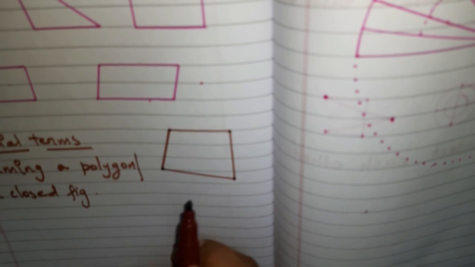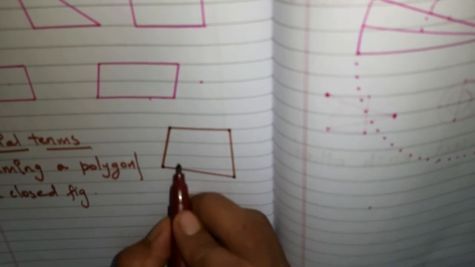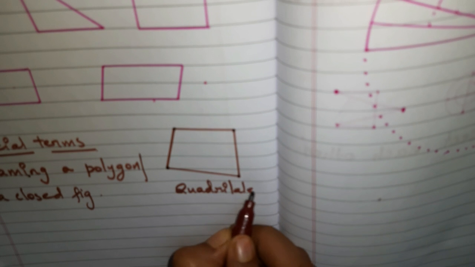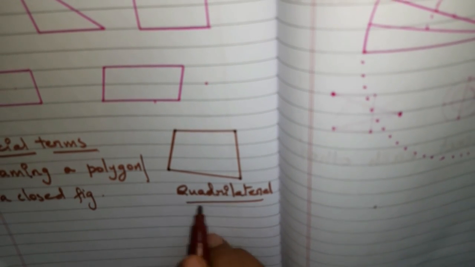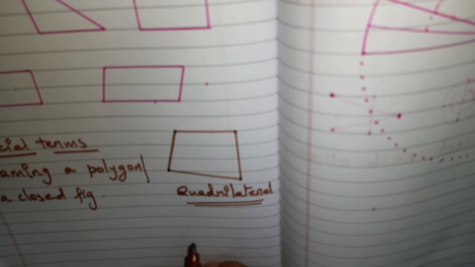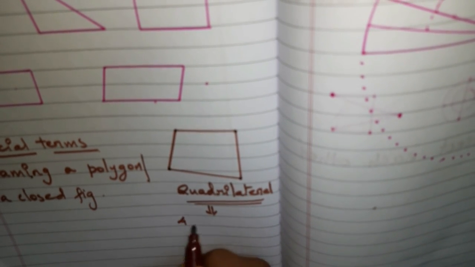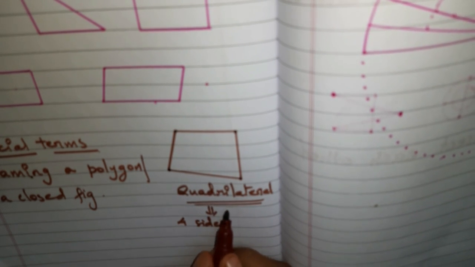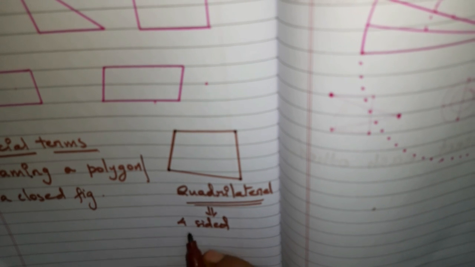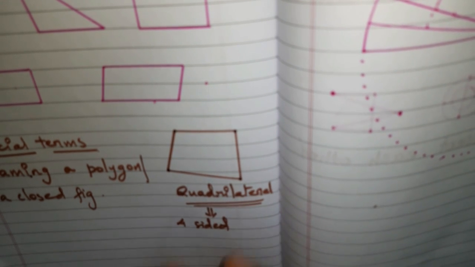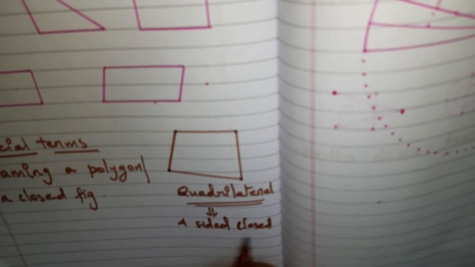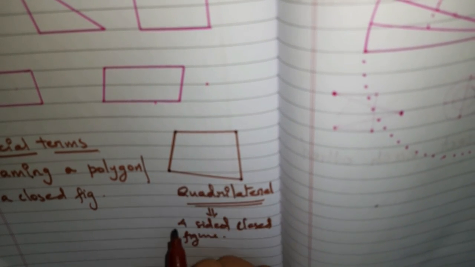It means it is a closed figure, and this type of closed figure is known as what? It is known as a quadrilateral. So any 4-sided closed figure is known as a quadrilateral. Actually, it is another chapter which we are going to discuss further in coming videos. But before that, I'm giving you a simple definition: it is a 4-sided closed figure. 4-sided closed figures are quadrilaterals. Now here we were talking about the naming, what to name and how to name.